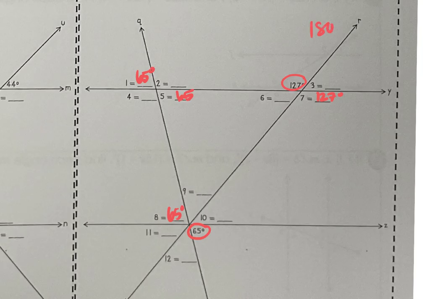Okay, 180 minus 127, and then over here it would be 180 minus 65. So, Bryce, what was angle 3? Angle 3 would be 53. 53. And then what about over here with angle 2? That would be 115. 115.